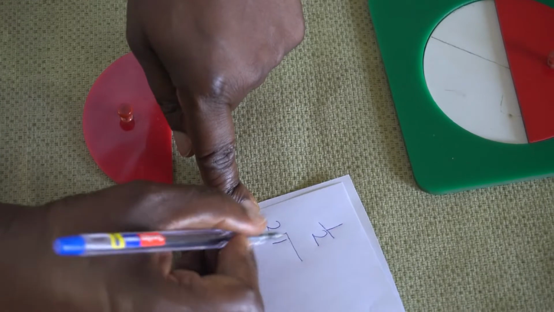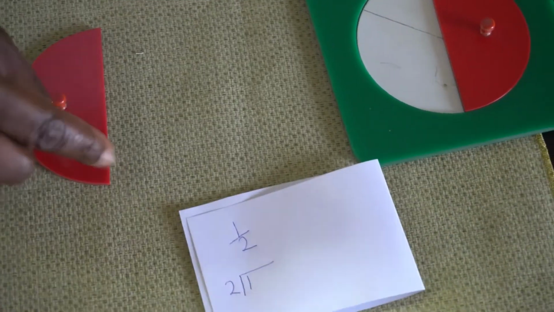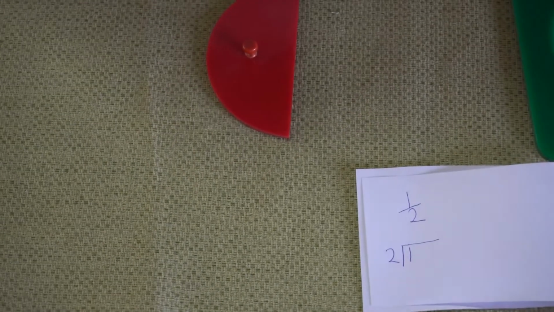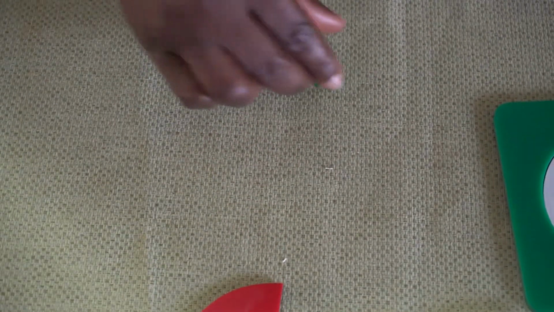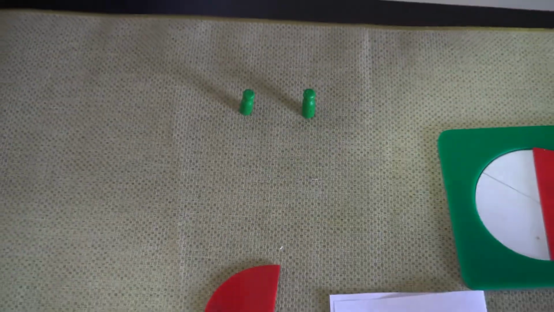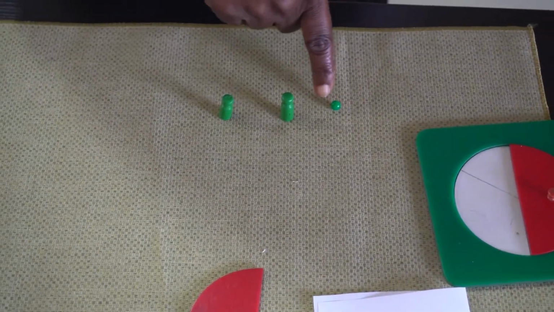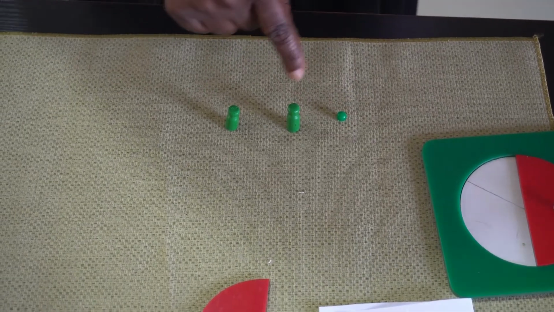So what I have here is actually 1 divided by 2. So I'll get my 2 skittles out to show my divisor, and I'll get my 1 unit. This is my dividend.